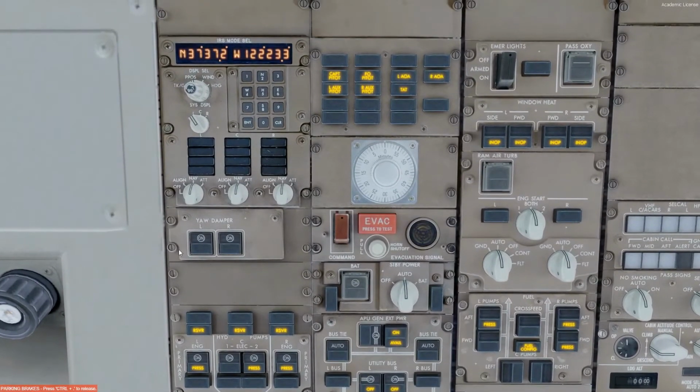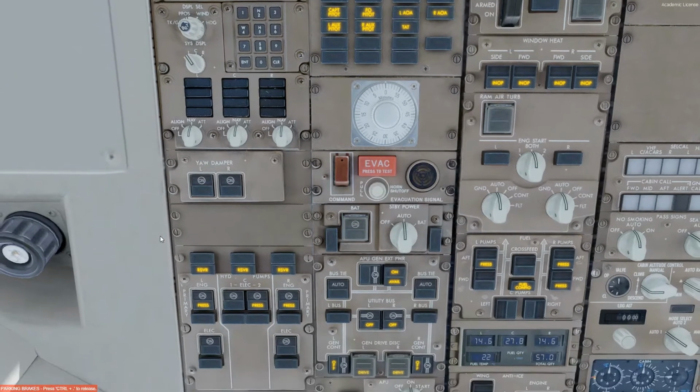So these switches control the yaw damper. That's a mechanism in the vertical tail of the airplane. And airplanes, when they're flying, they sometimes have a tendency to oscillate a little, and the yaw damper will dampen out those oscillations.